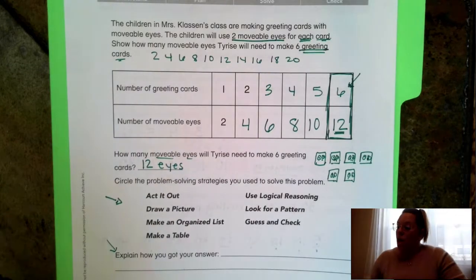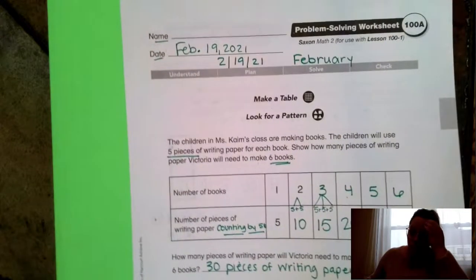Okay? When you are done with this performance task worksheet, front and back, as well as your lesson worksheet for your facts, you're going to be done with math for the day. Have a great day.